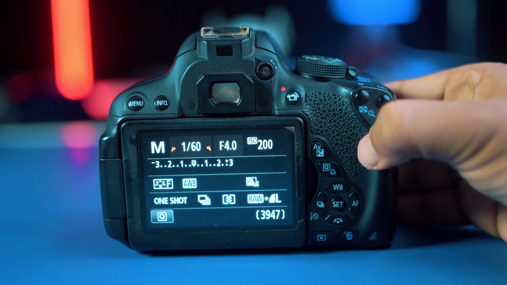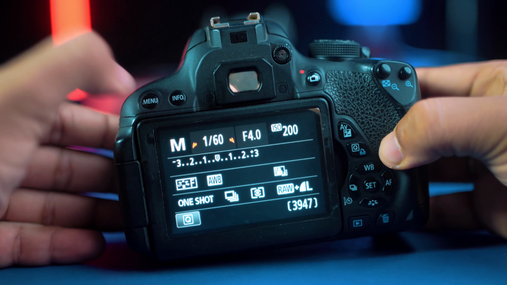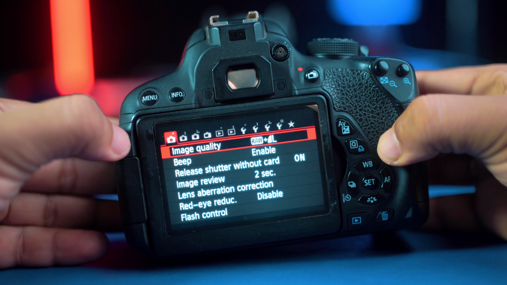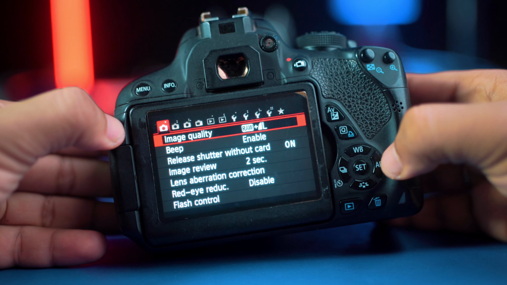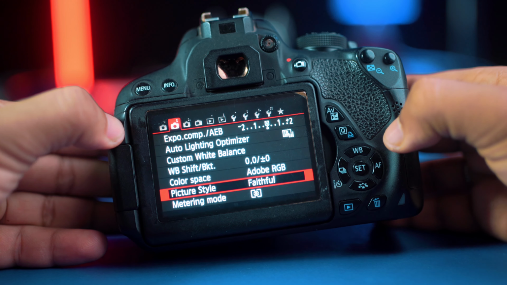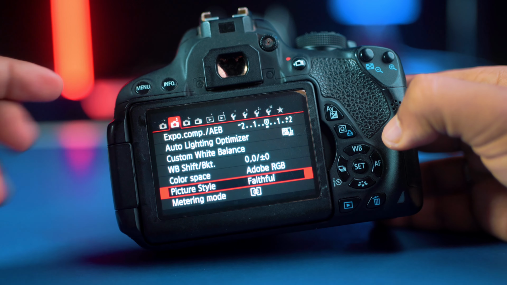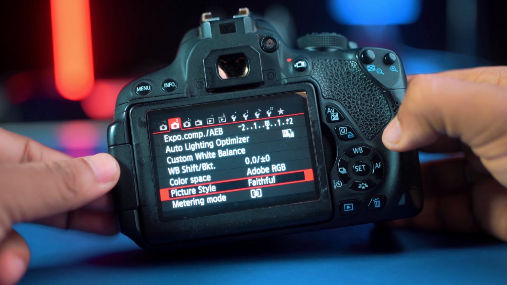Method 2. From the main menu, turn on your camera, then press the menu button. After that, click on the right arrow button to go to the second camera icon tab. Here you can find the picture style option. Click on it and select which style you want.